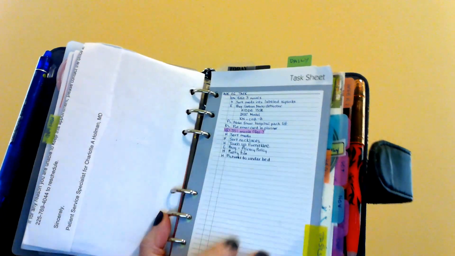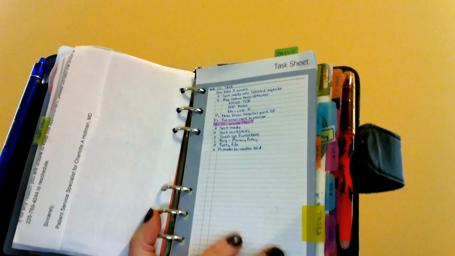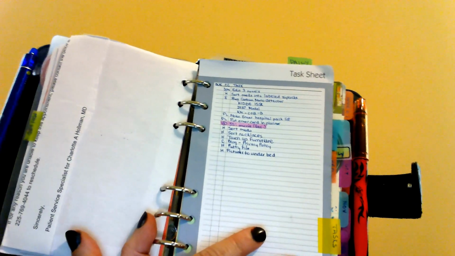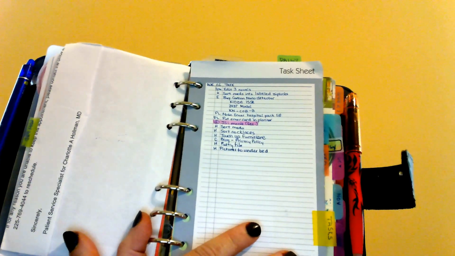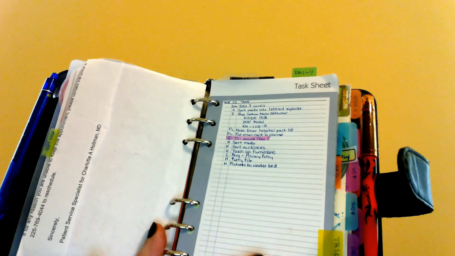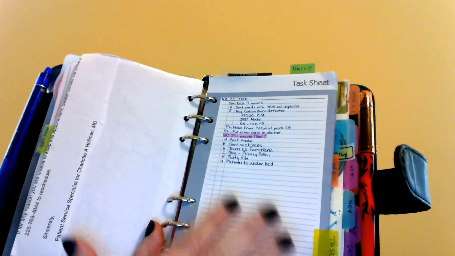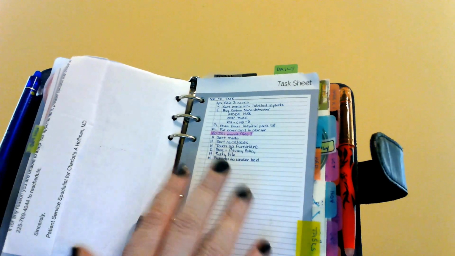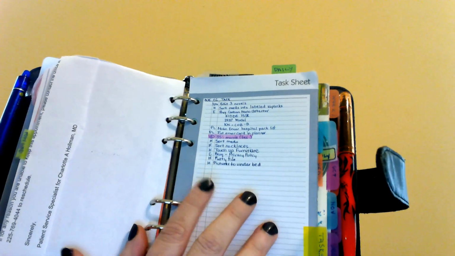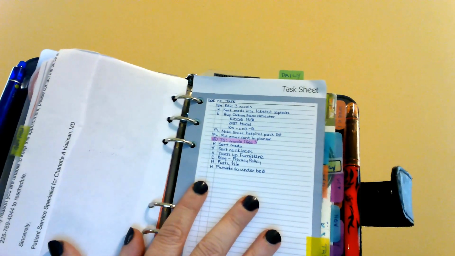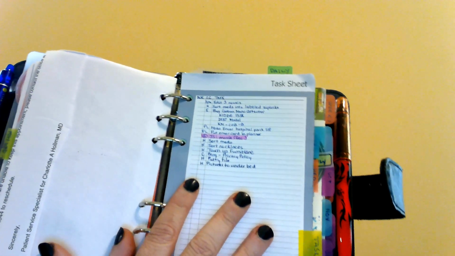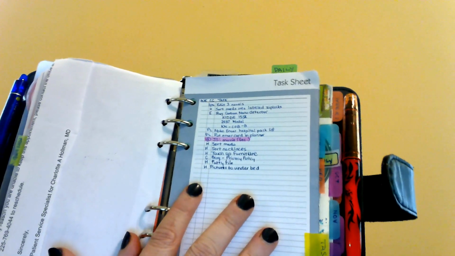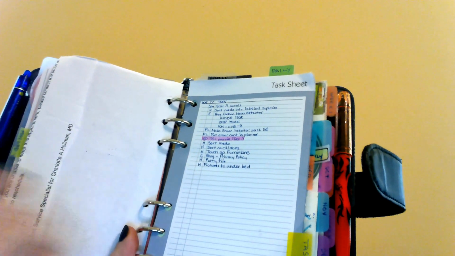So I do keep that in my project section. The reason they're in my projects and not in my files is because they are an active project that I'm going to have to deal with at some point, and I keep adding to them. So that makes sense. But these aren't things that have to be done, say, within this year. These are just things I would like to do at some point when I have some extra time.